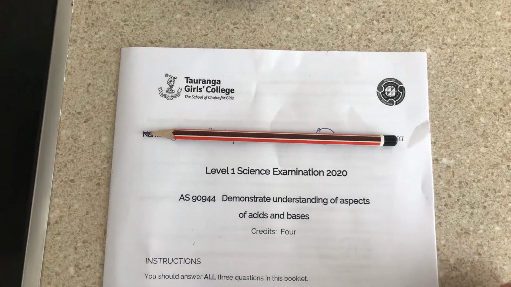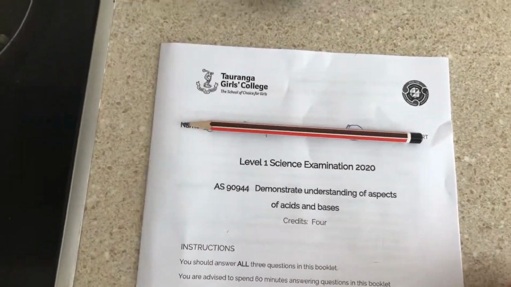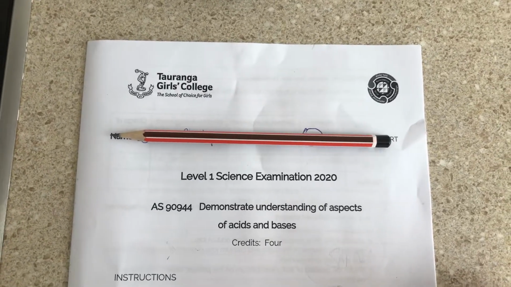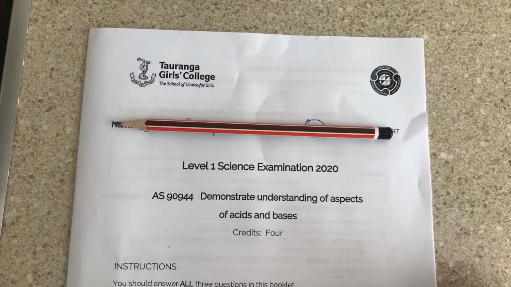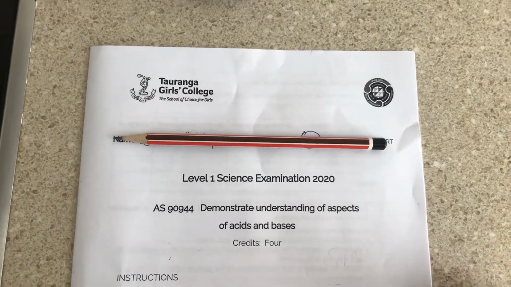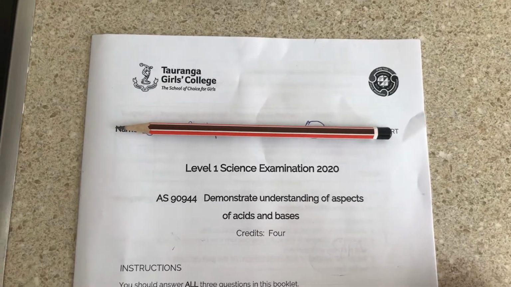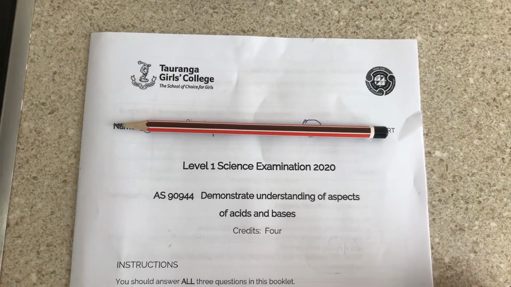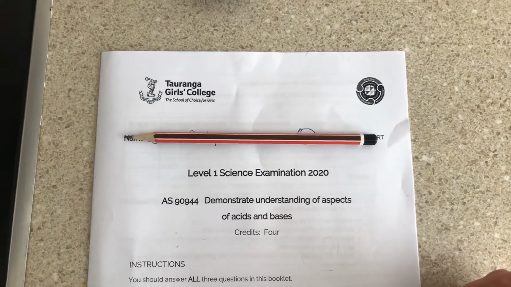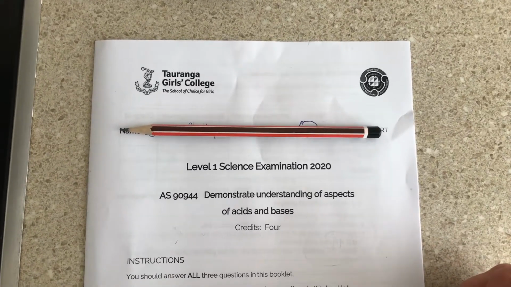Kia ora everyone. I'm here to go through the 2020 Derived Grade Examination for Tauranga Girls College Level 1 Demonstrate Understanding of Aspects of Acids and Bases. If you don't go to Tauranga Girls College, you're more than welcome to read this. Our exam is quite different to other schools as we have made it ourselves, so don't think you can use it to help you pass your own school's exam.